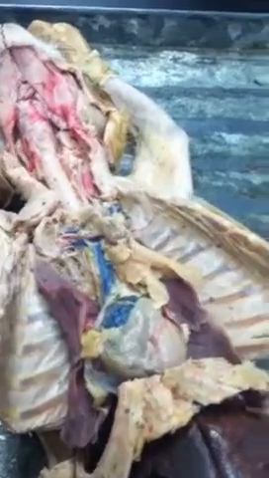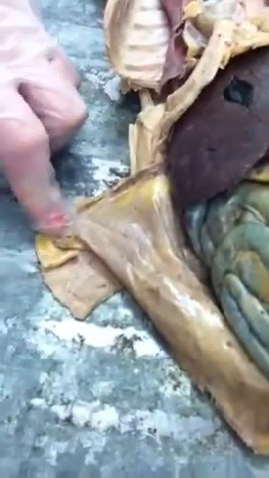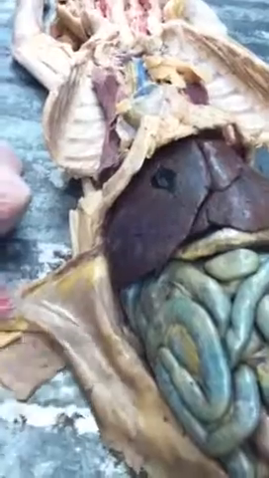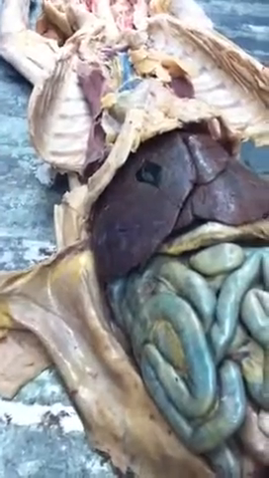Now the abdominal cavity. We have parietal and visceral peritoneum. Visceral is on the organs, and parietal is on the abdominal wall. This is your diaphragm, separating your thoracic cavity from your abdominal cavity.